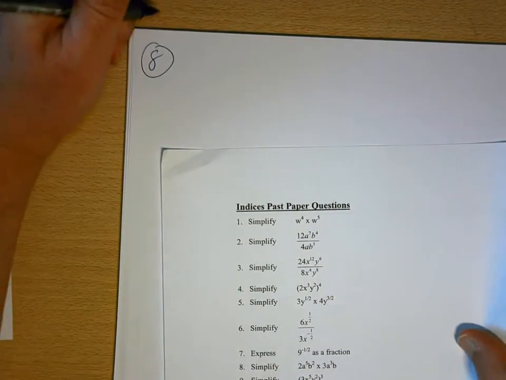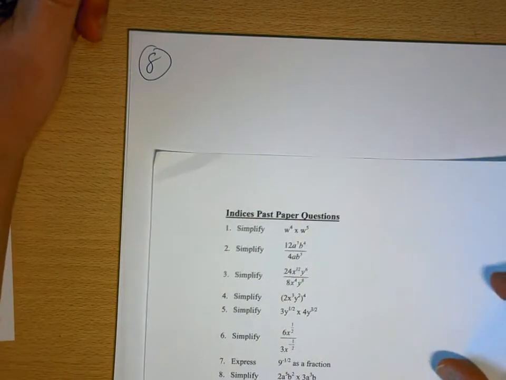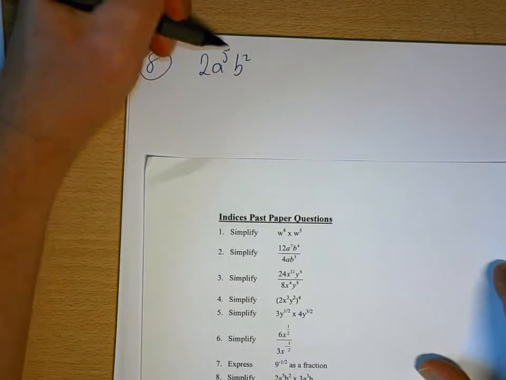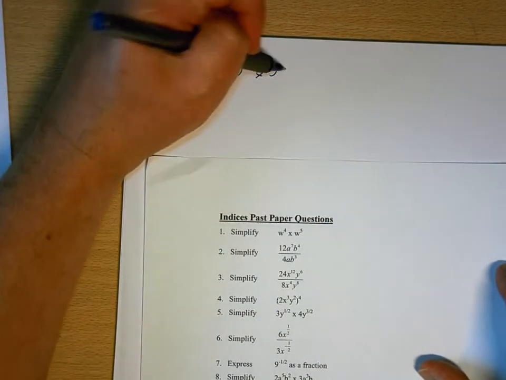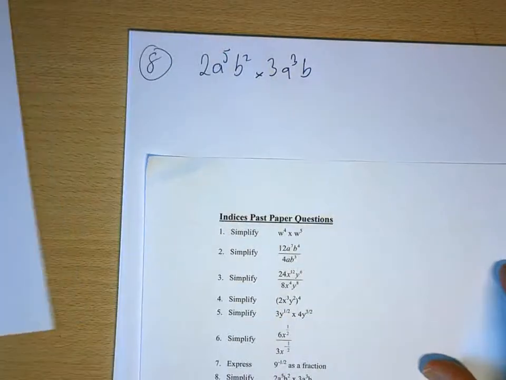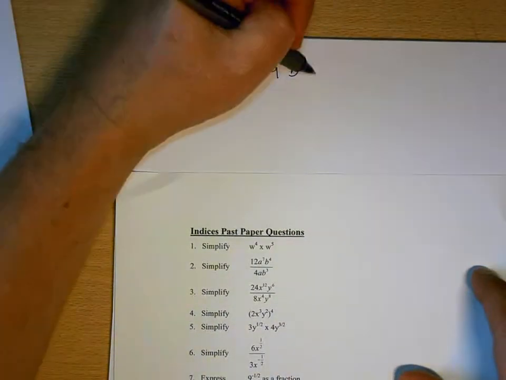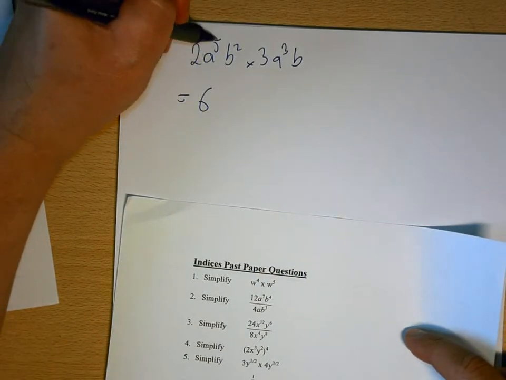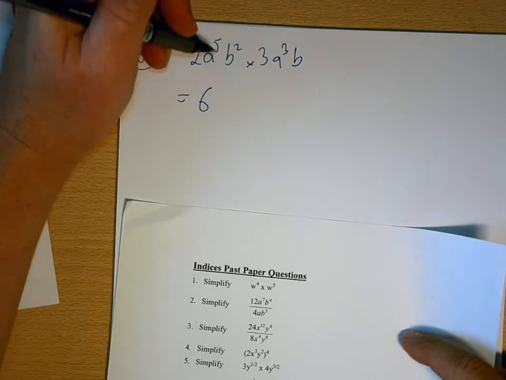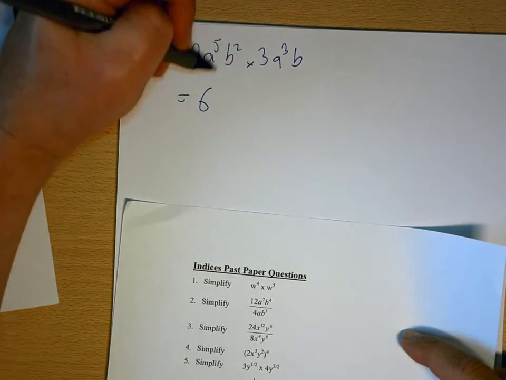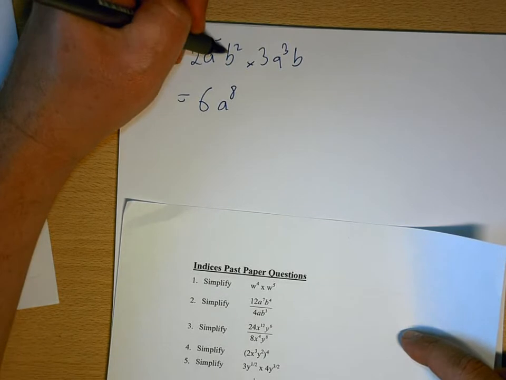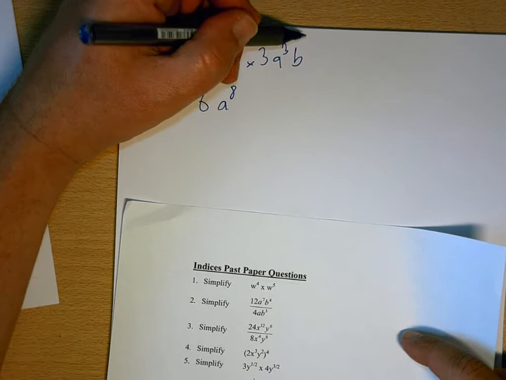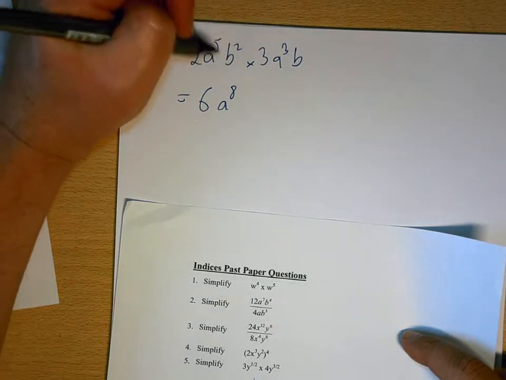Question 8. 2a to the 5b squared times 3a cubed b. Okay, deal with the numbers first. So I've got 2 times 3 is 6. I've got a to the power of 5 times a to the power of 3. So I'm going to add their powers to give a to the power of 8. And then I've got b squared. Remember, if there's nothing there, it means there's a 1 there. So that's going to be 2 plus 1 is 3.